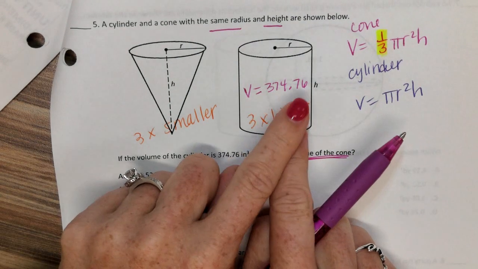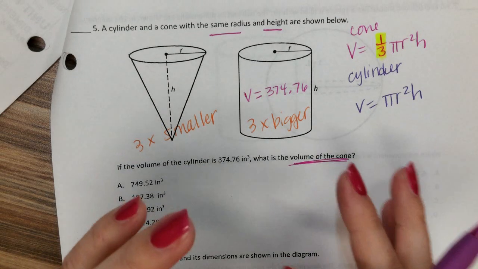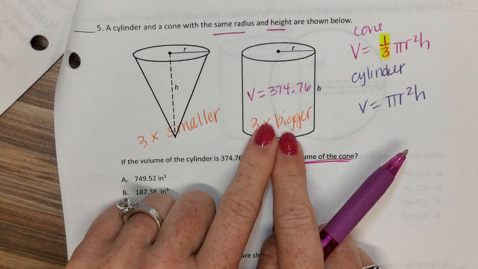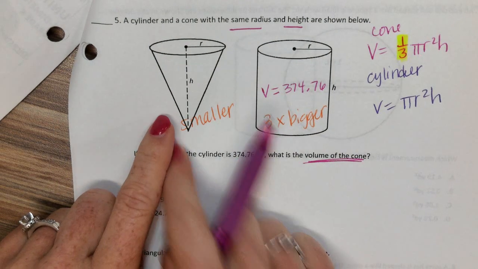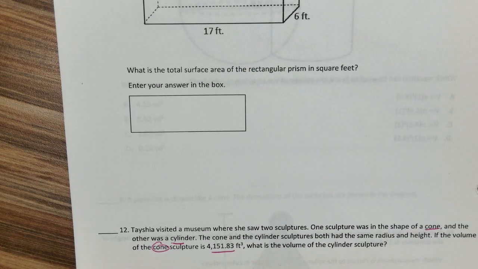The one I just showed you, they gave you the volume of the cylinder. It is the same question. The cylinder's 3 times bigger, the cone is 3 times smaller, and then they give you the answer for the cone. So then you've got to work to the cylinder. So you're either multiplying by 3 or dividing by 3. You've got to decide. Okay? That's how you're going to do those.